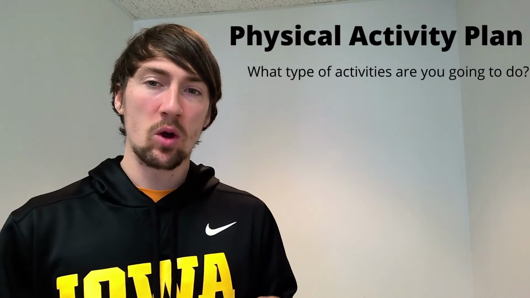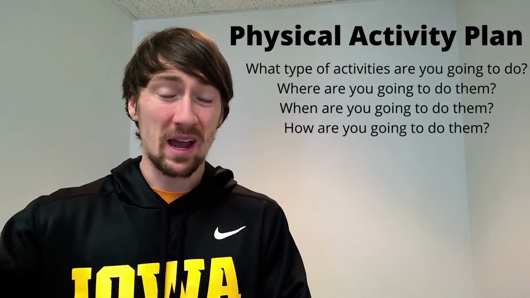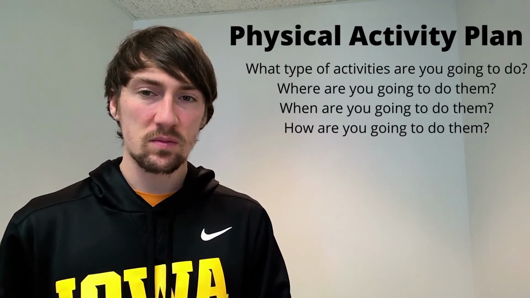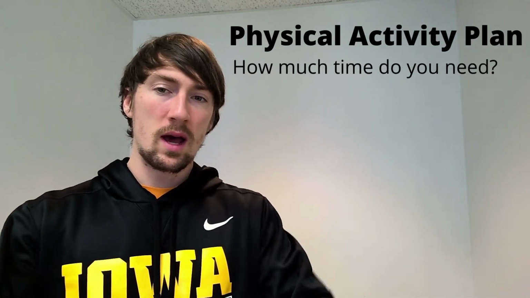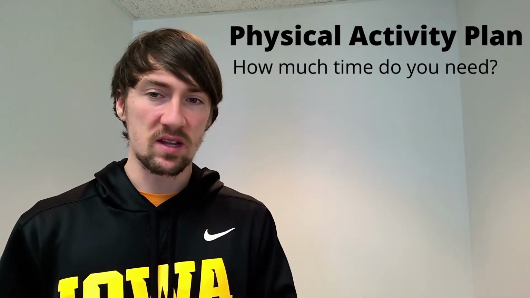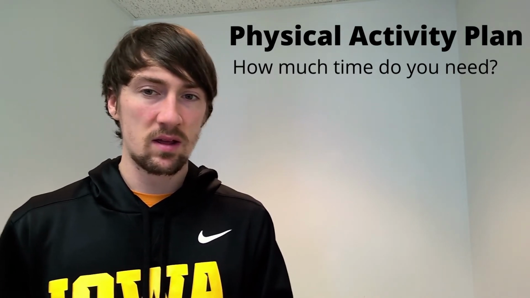We need to think about what type of activity we're going to do, where we're going to do those activities, when we're going to do those activities, and how are we actually going to do them. The next part of this is addressing a few more additional questions that fill in those details. We need to know how much time will we need to complete that activity, and don't forget about that time it takes to get ready.